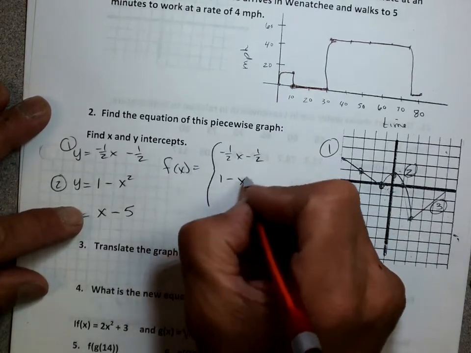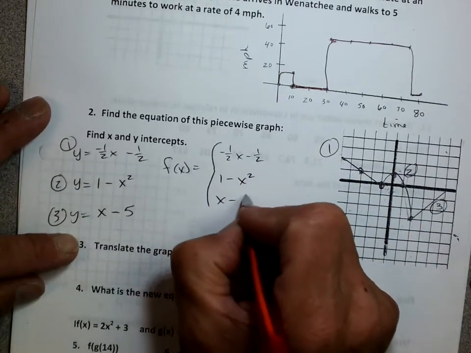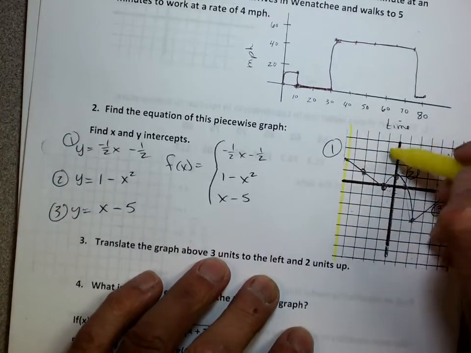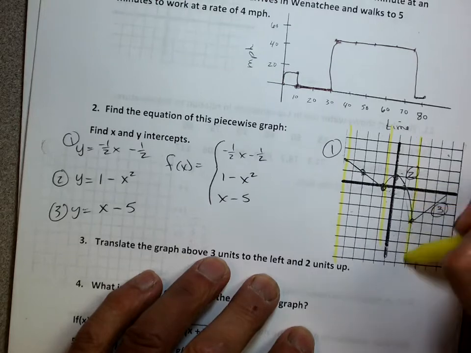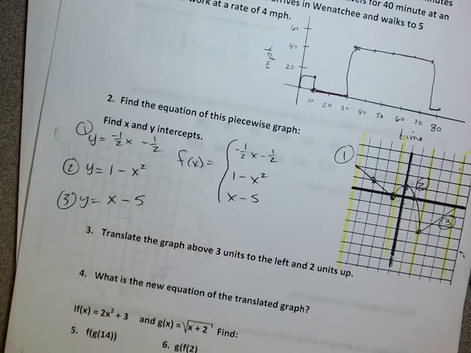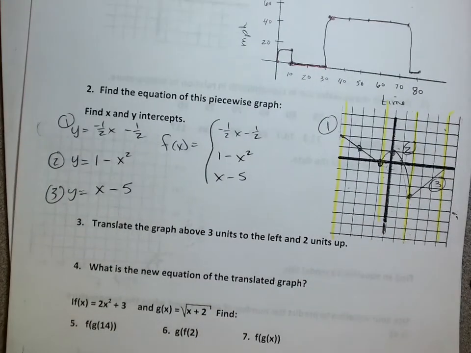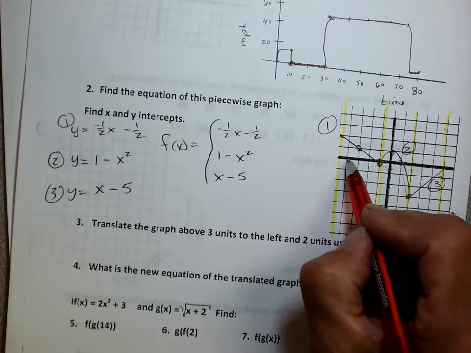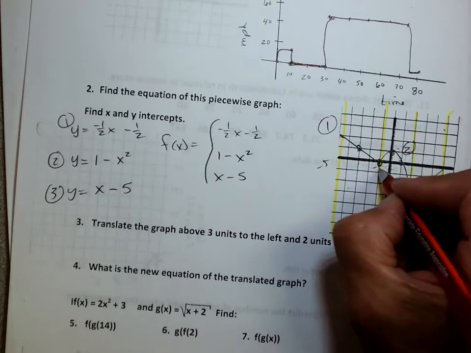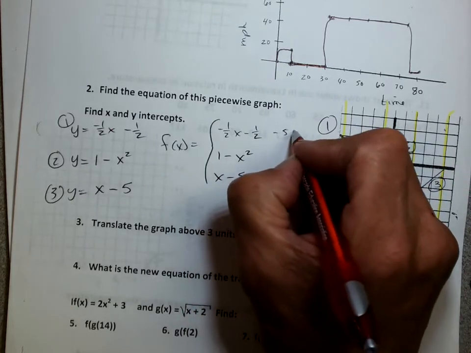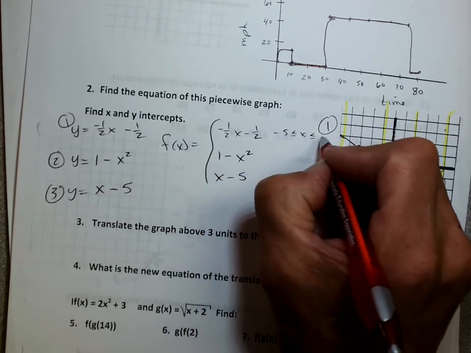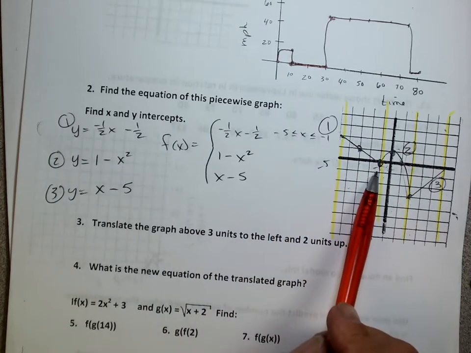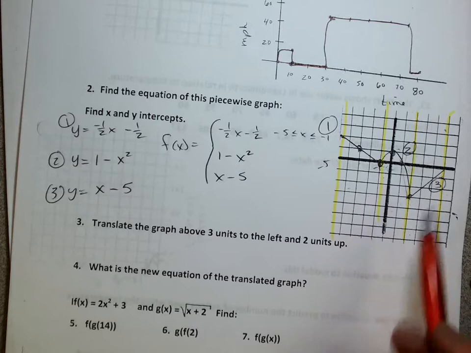1 minus x squared, x minus 5. Now, the thing is we have these pieces and they're connected there, there, there, and there. So I have to put those constraints in, right? The first graph exists from 1, 2, 3, 4, 5, negative 5 to negative 1. So negative 5 is less than or equal to x, less than or equal to negative 1. Okay, that's the region that graph 1's in. Graph 2 exists between negative 1 and 2.